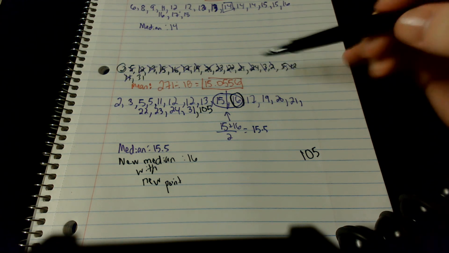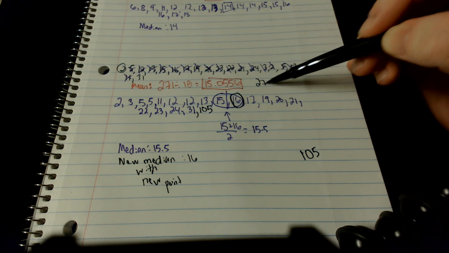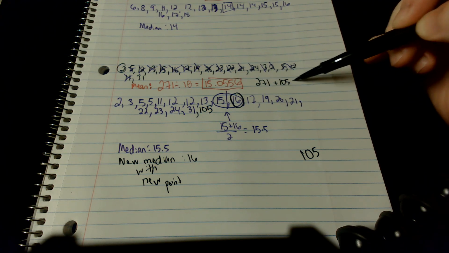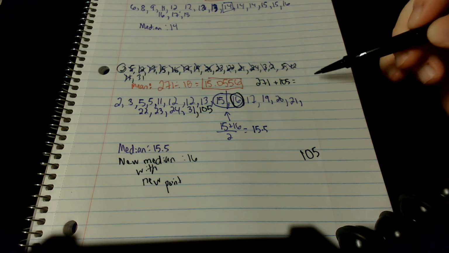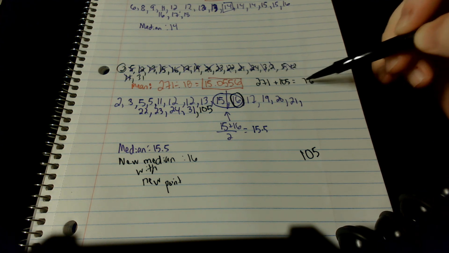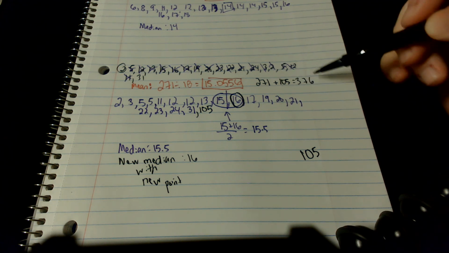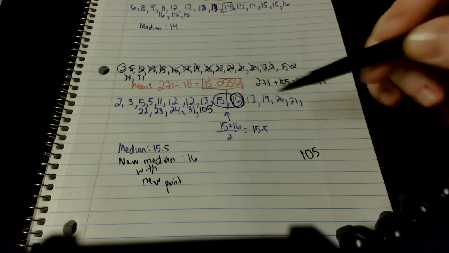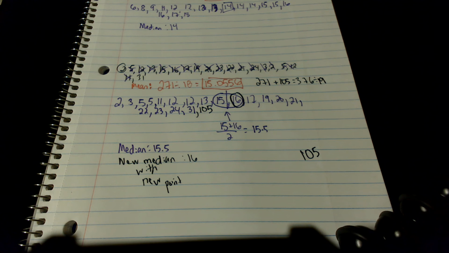The mean, though, well, we're going to take 271, which is the original total, and add 105 to it. And that gives me, let's see, 376. And then divided by, now it's 19, because we have 19 points, we added 1 point there.